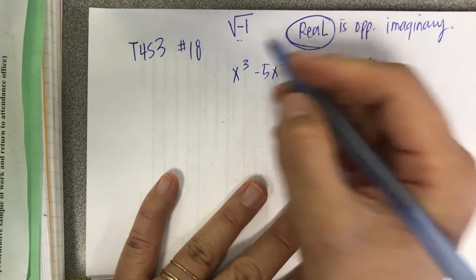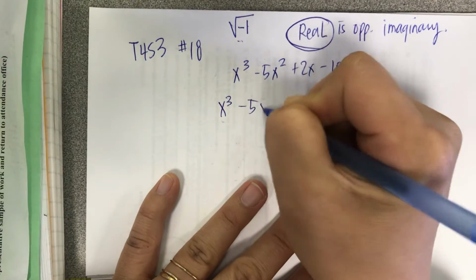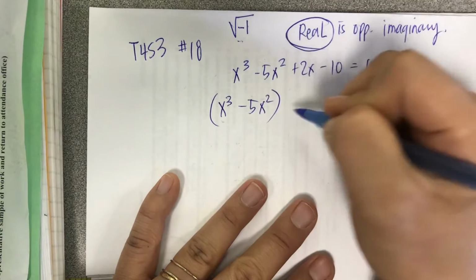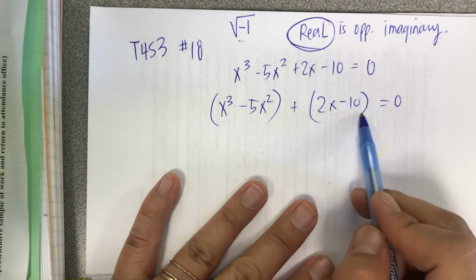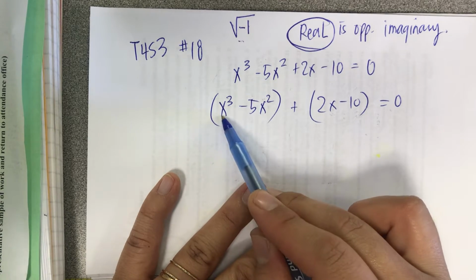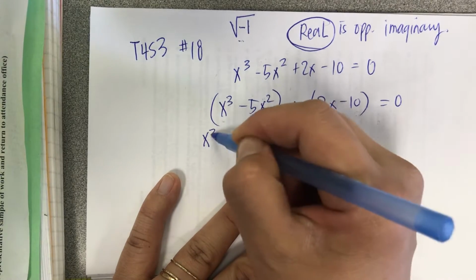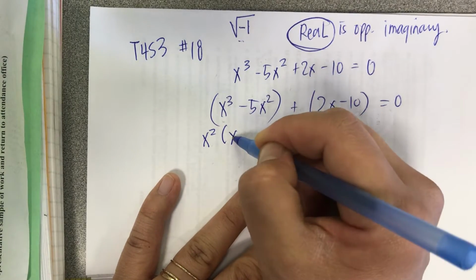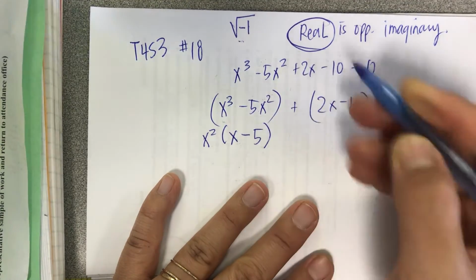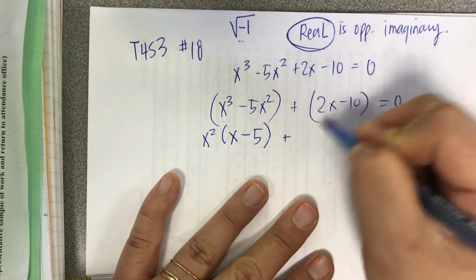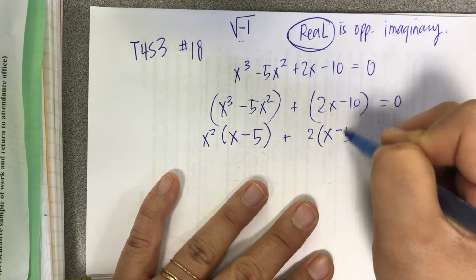What you can do is, I'm going to split them apart. I'm going to go x to the third minus 5x squared, plus 2x minus 10. And if I do this, I could pull out an x squared from the first two terms, because there's an x squared in each. If I pull out an x squared, this is going to remain just an x, and this one is just going to be x minus 5. And for this one right over here, I could pull out a 2, and this is going to be regular x. 2 out of 10 is going to be negative 5.